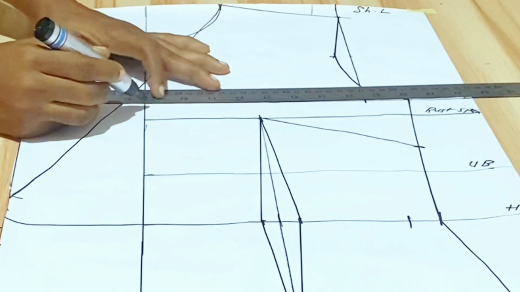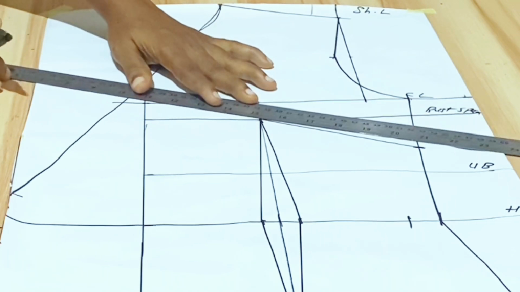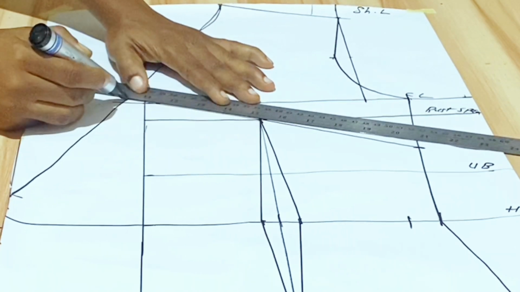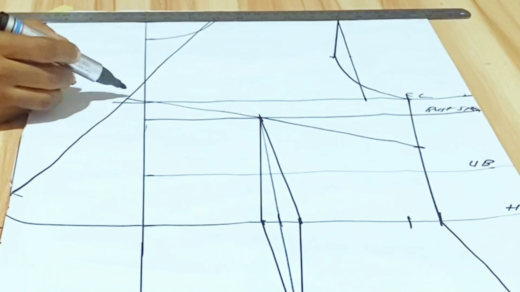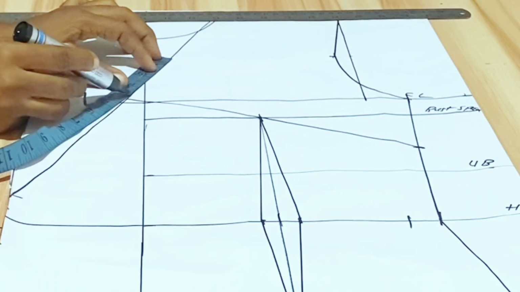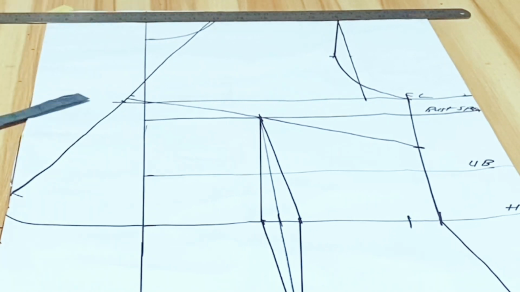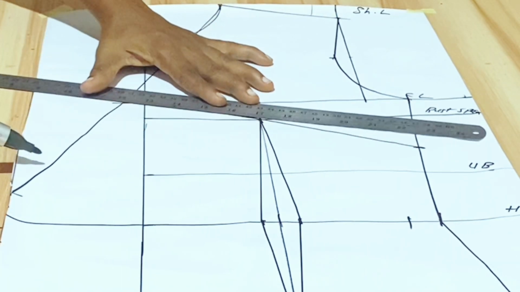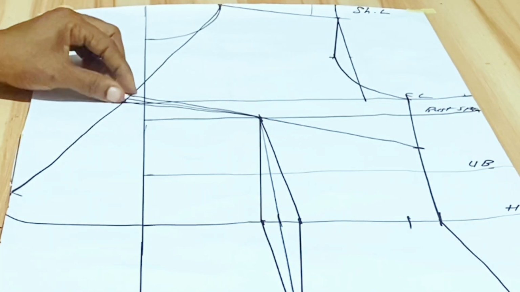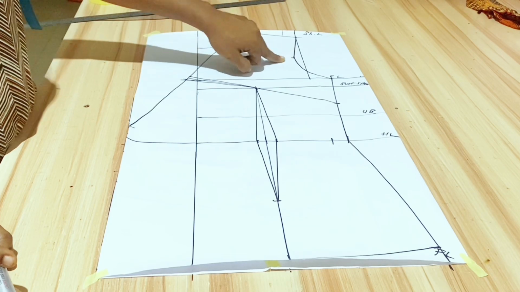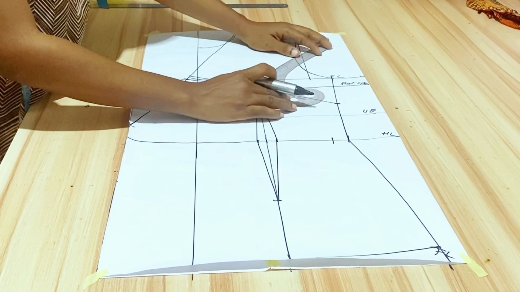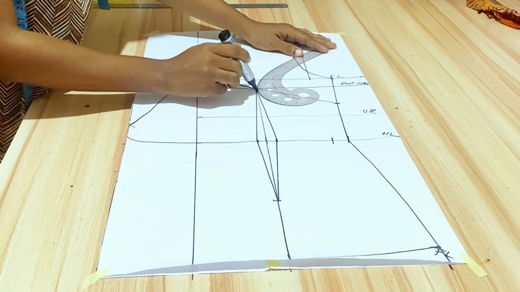Extend the chest line. Rule a line to connect the bust point to the chest line. Open up a dart of 0.25 inch on both sides of the line. Connect the dart legs to be later closed down. From the mid armhole to the bust point, draw a princess dart curve as shown.